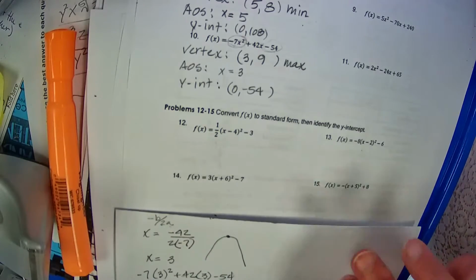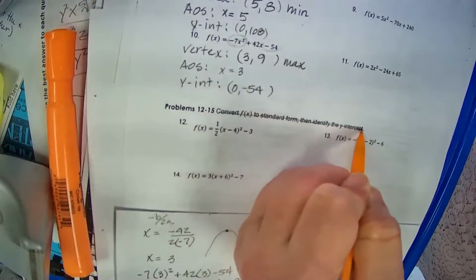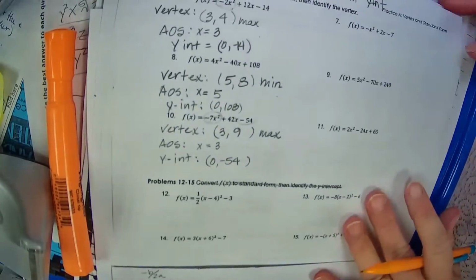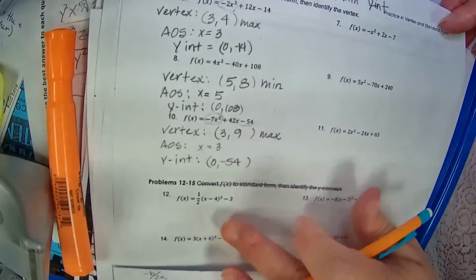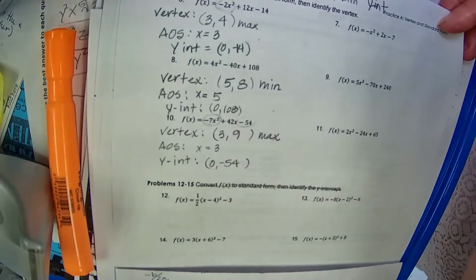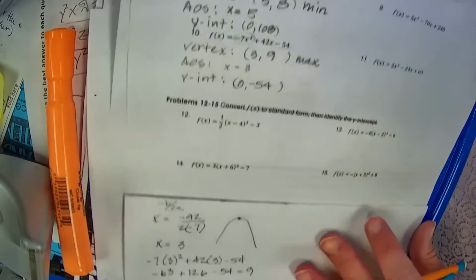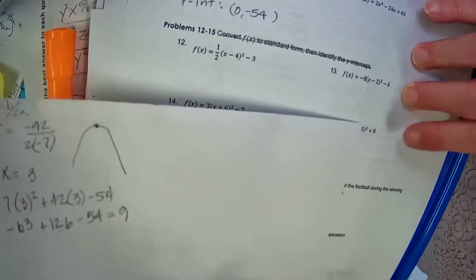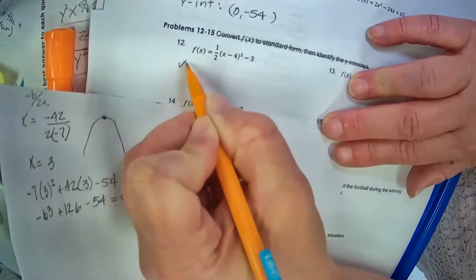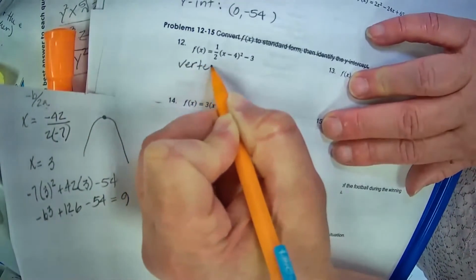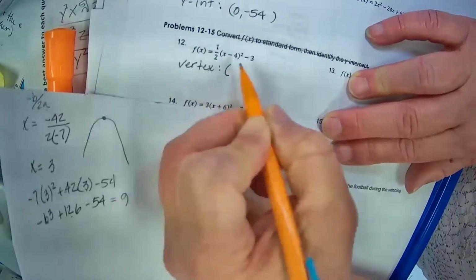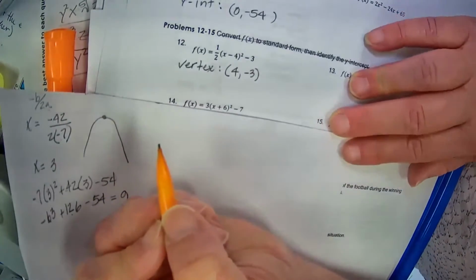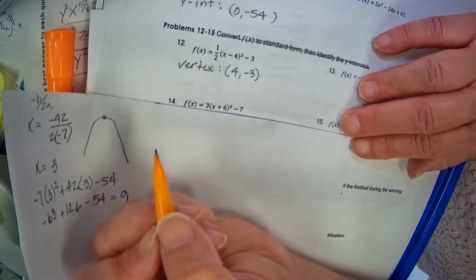Now let's look at this vertex form. We're not converting. We're still finding our vertex, our axis of symmetry, our max or min, everything that we did right here, we're going to do down here, but it's a different form of the equation, so you look at it a little differently. The vertex is h comma k. So h is 4, k is negative 3. You like that because you just pull it straight out of the equation.